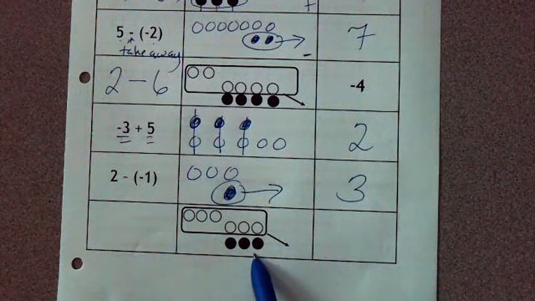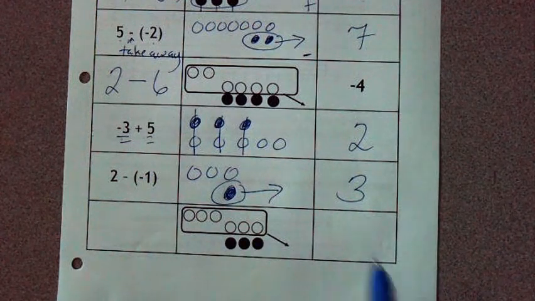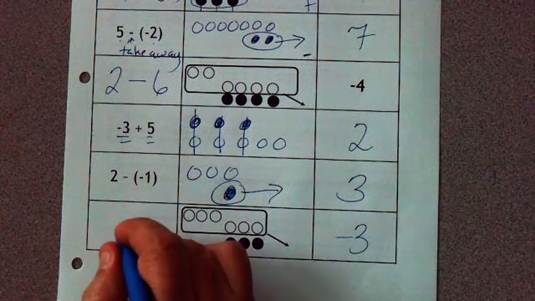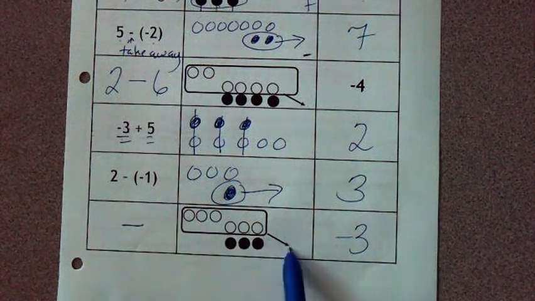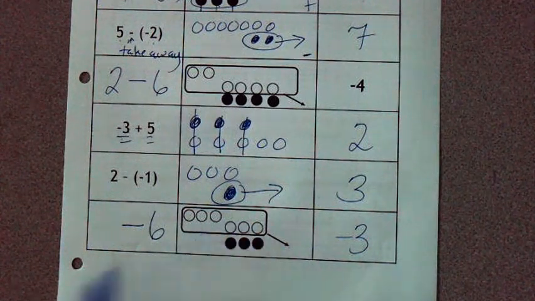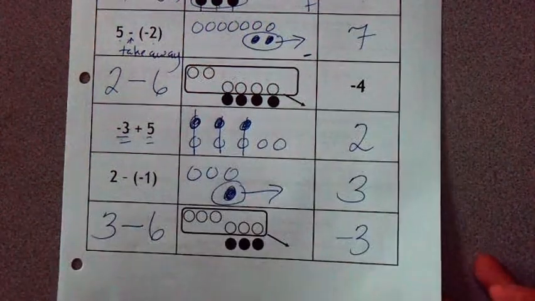The last problem on the page, my answer when I'm all done. Ms. Petzer taught us to work backwards, so I'll do it that way. We're left with -3. It is a subtraction problem. How many were subtracted? 6. How many did we start with? 3. So 3 minus 6 equals -3.